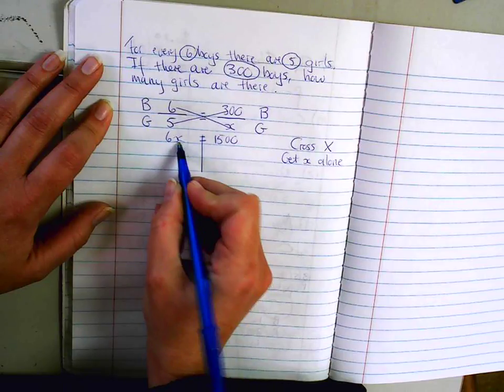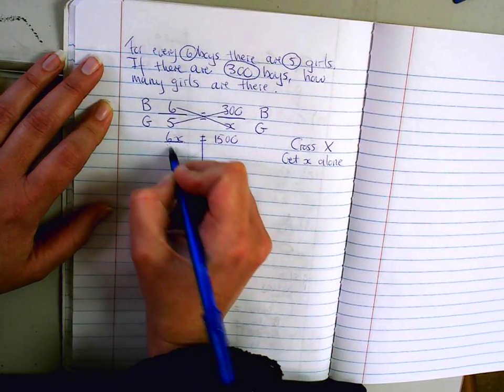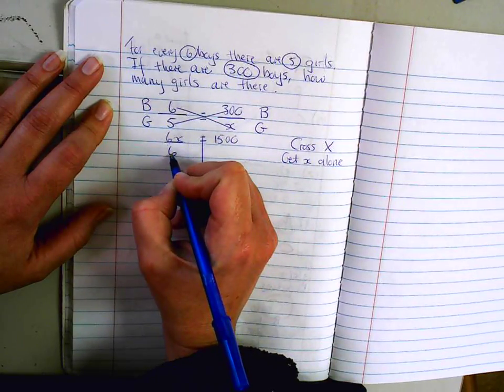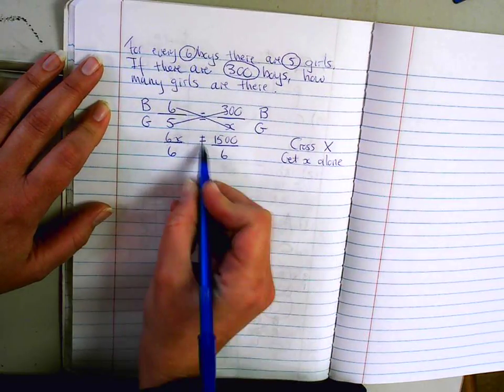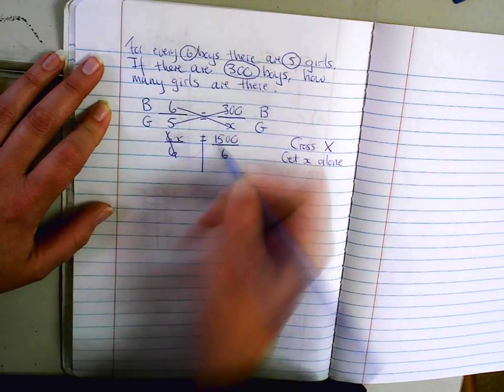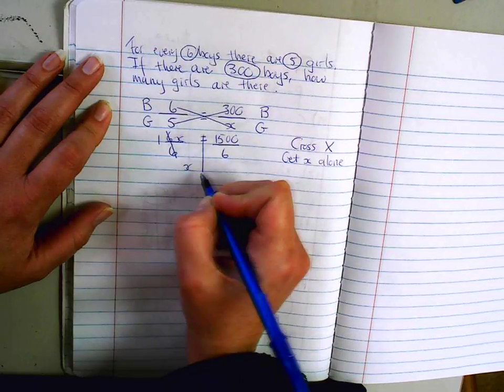To get X alone, 6 must go away. That's why I'm going to divide by 6. But since I divided with 6 on the left side, I have to divide with 6 on the right side, or else my equation is not true anymore. So this 6 divided by 6 is going to give me 1x, and 1x is the same as x.